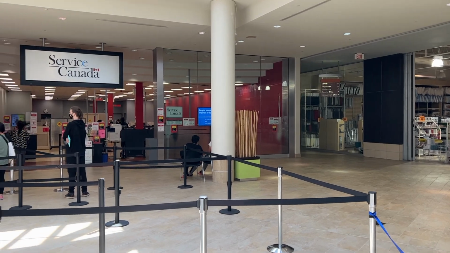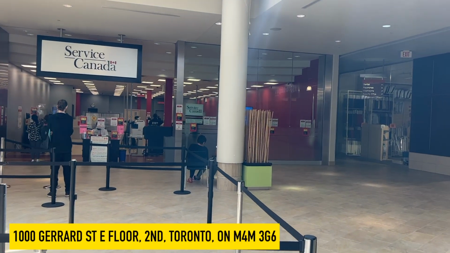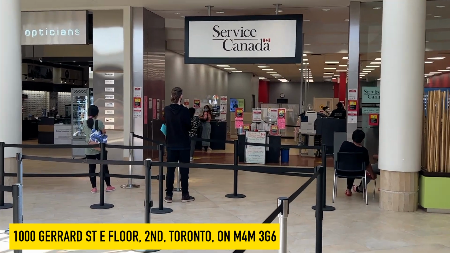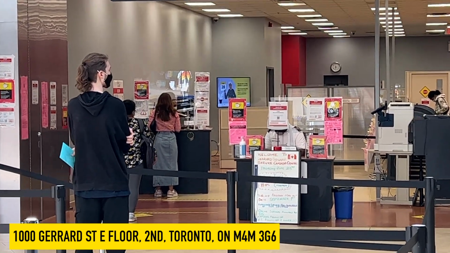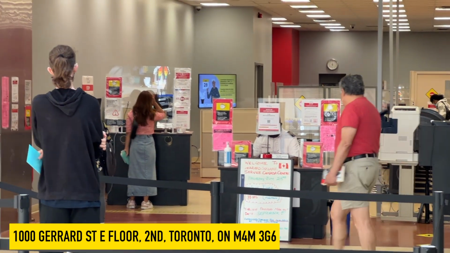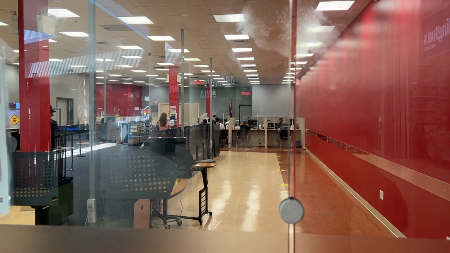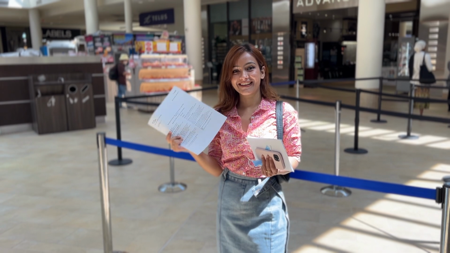So my wife and I just went to this center, Gerrard Square, on a Thursday afternoon. As you can see, the center was pretty empty. Just a few people outside the Service Canada spot. So we had to stand in line for about 20 minutes or so, and then my wife was called in. She was asked to present her COPR and passport, answer a few questions about her family, basically mother's name and father's name and her address in India, and then she got her SIN in 10 minutes and she was out.